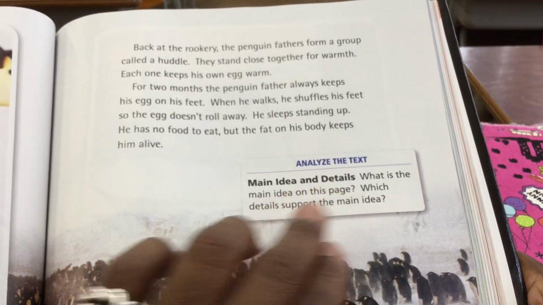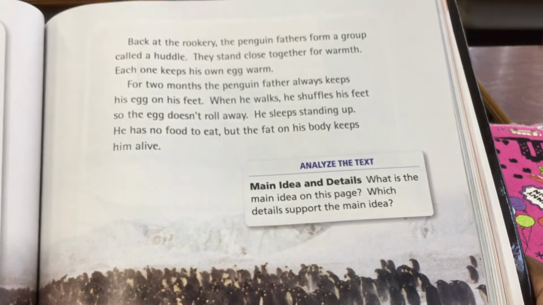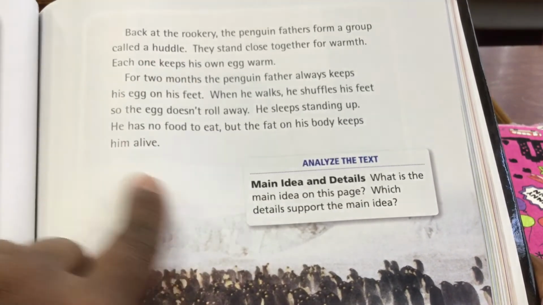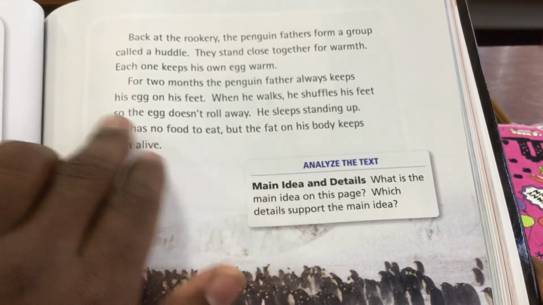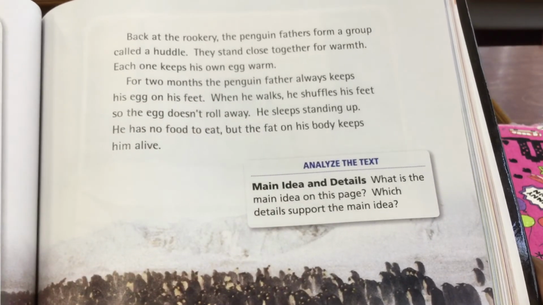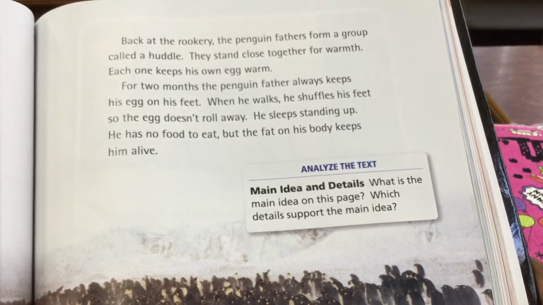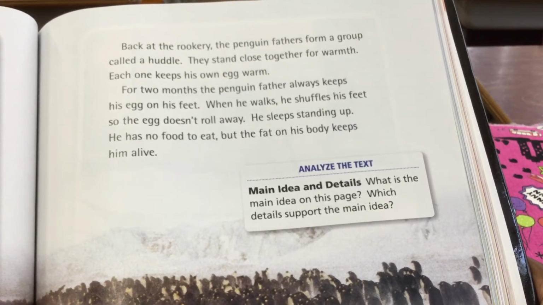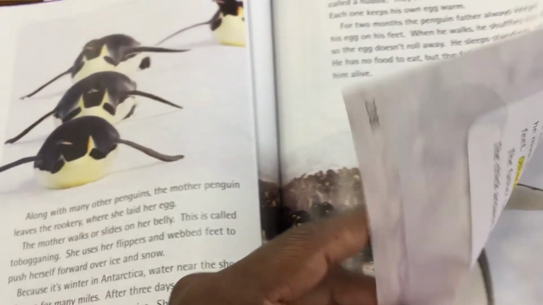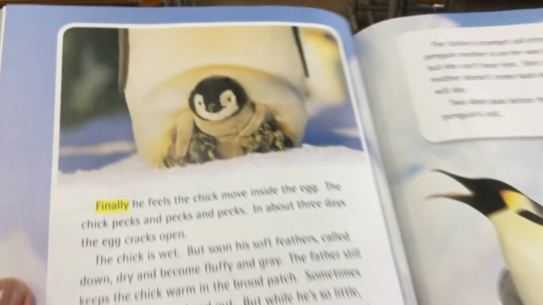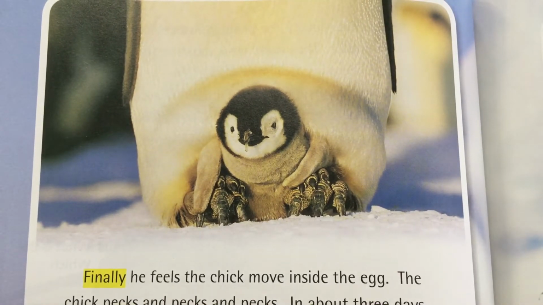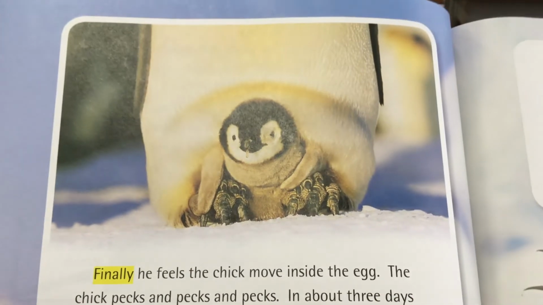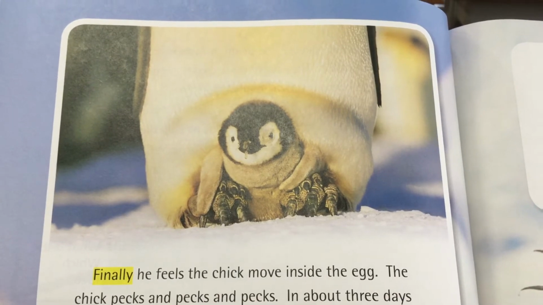Main idea and details. What is the main idea on this page? Which details support the main idea? Remember, the main idea is the first sentence. Let's turn the page. Look at how cute the baby chick is. Oh my goodness. Let's continue.